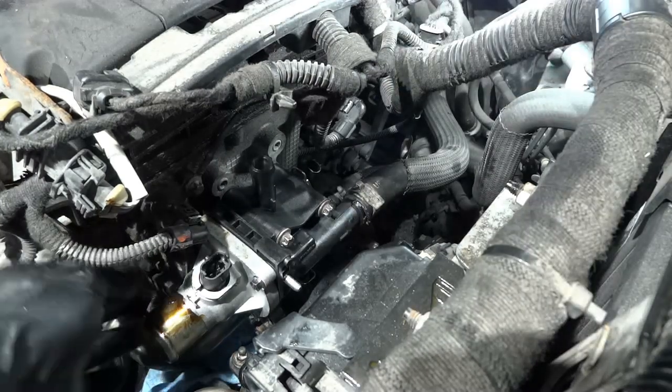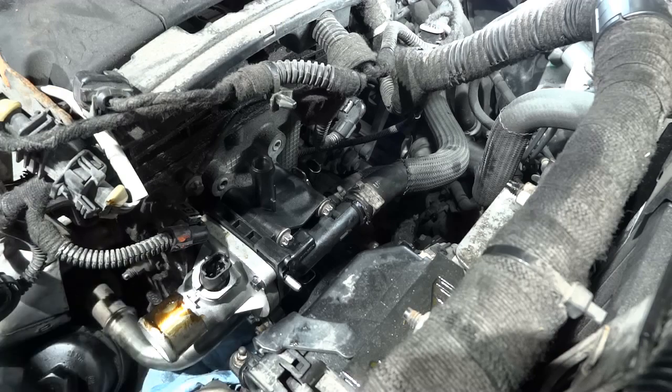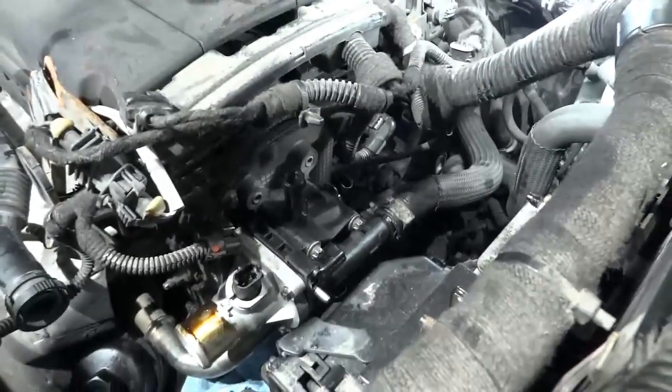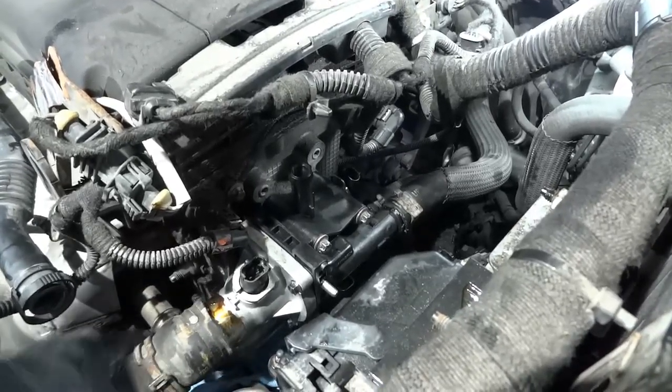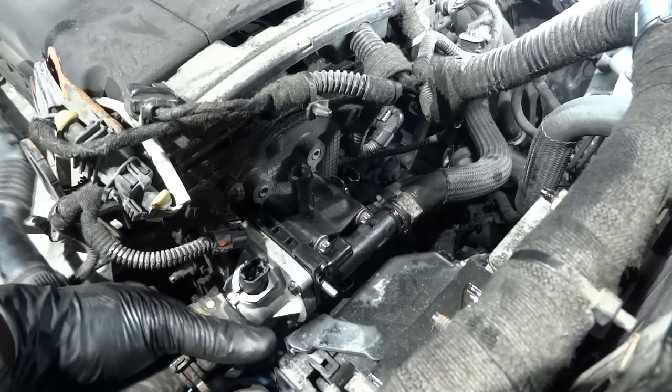So now we're gonna install this diverter valve. Actually, before we install that, we're gonna install the lower radiator hose. So the lower radiator hose can be installed. So right there.